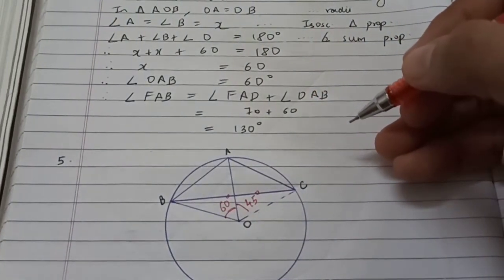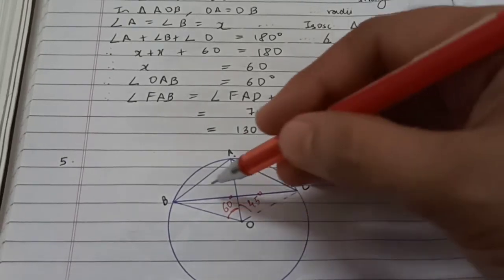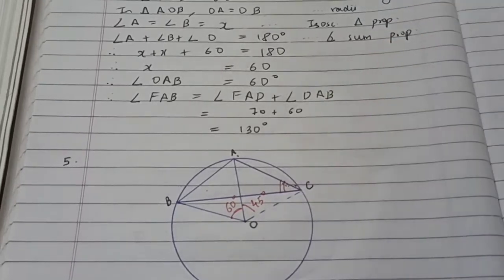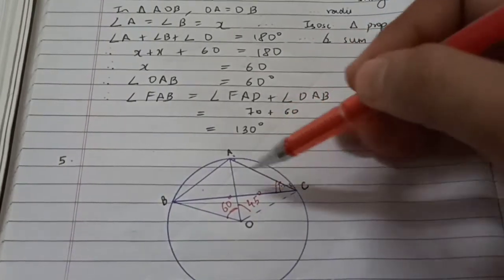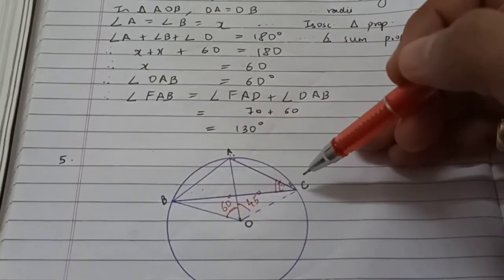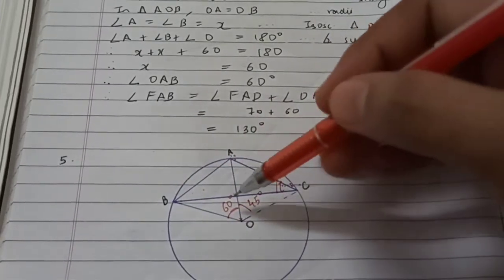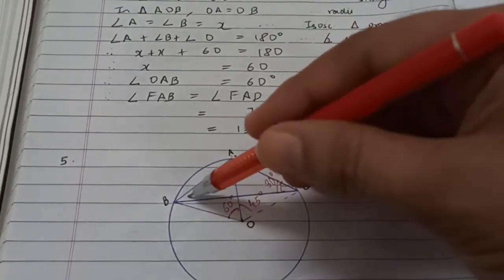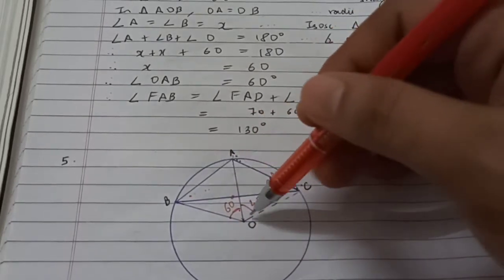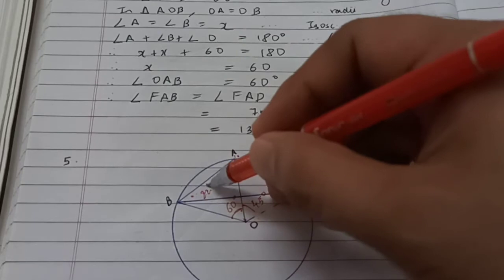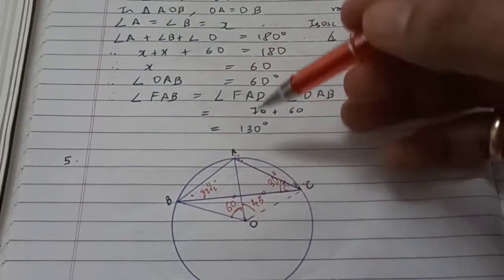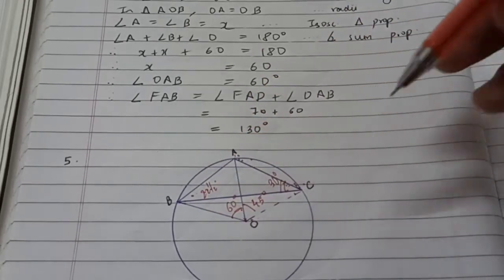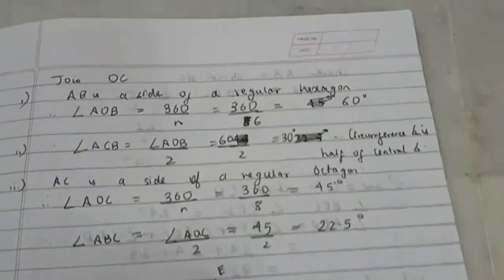They also want us to find ACB. Any guesses? How will we get this? Well, isn't ACB half of AOB? Because circumference angle is half of the central angle. So that's 30. They also want us to find ABC, which is half of AOC. So 45 upon 2, 22.5 degrees. They've never asked us to find AOC. But without finding that, we couldn't find ABC. Here are the steps.